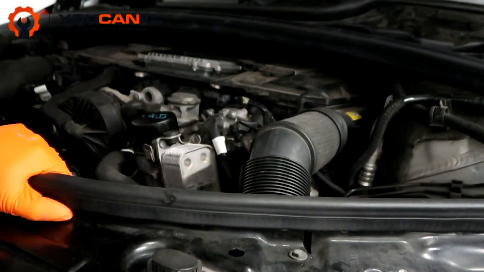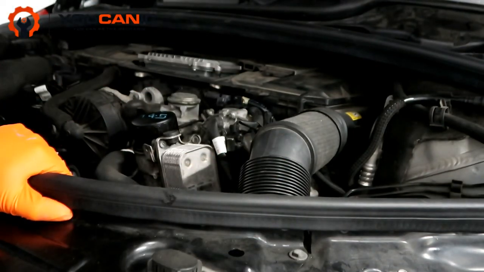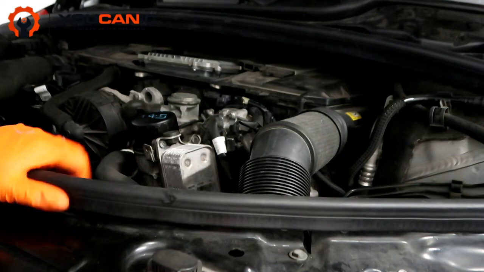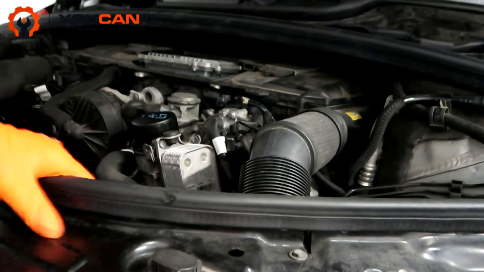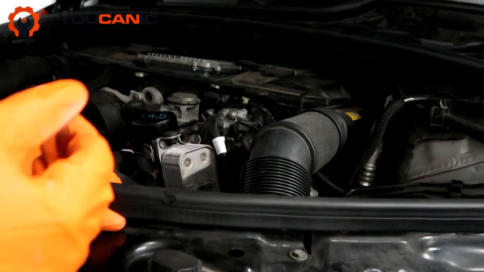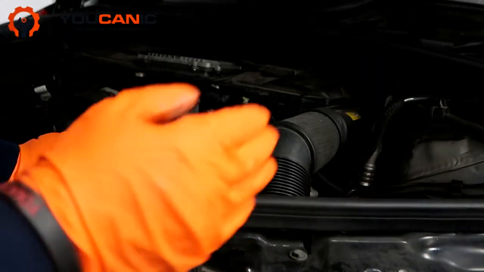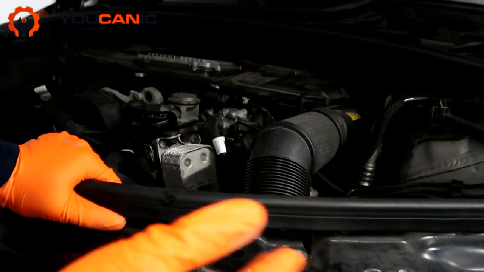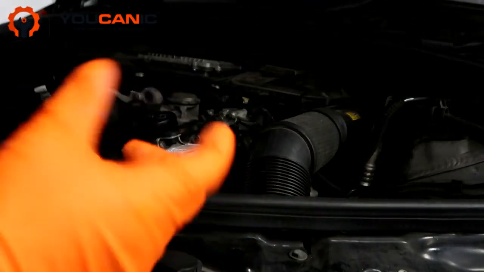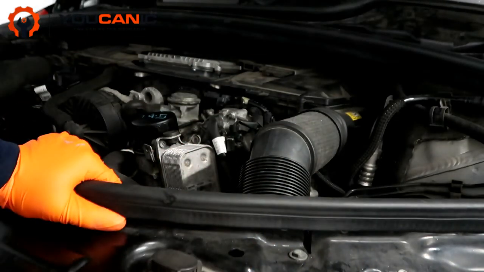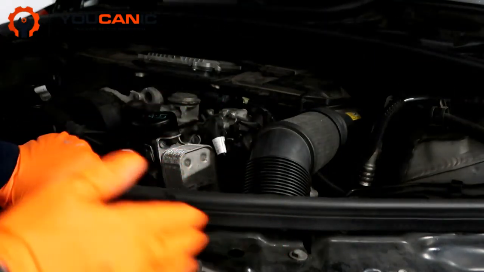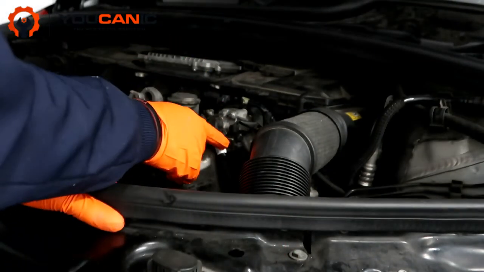But once you address that issue, you want to go back, read the codes, and clear them. Now, you don't necessarily always have to clear. A lot of times, if you think you addressed the issue, you drive the car for 2, 3, 4 days of normal driving, so probably 2-3 driving cycles per day. If you do that for 3 or 4 days, the check engine light will continue to monitor that sensor.